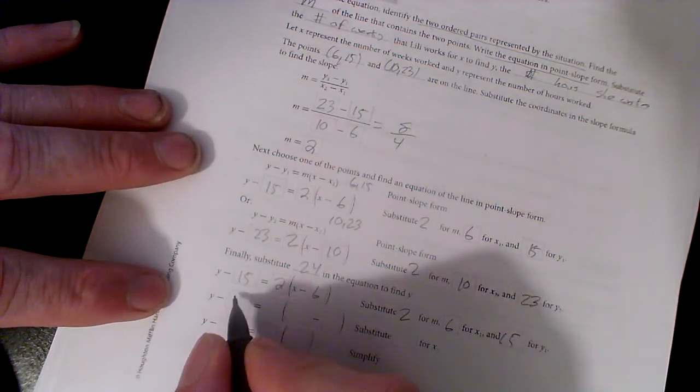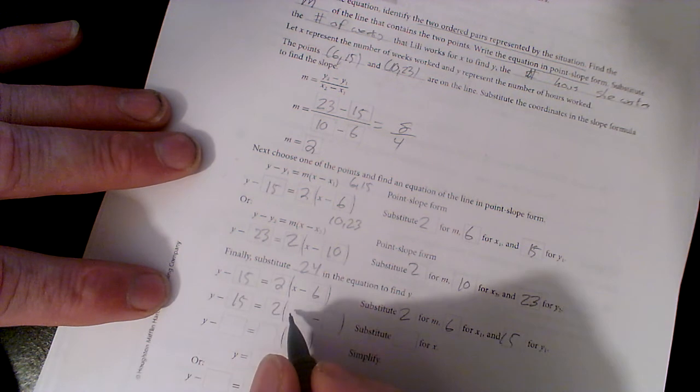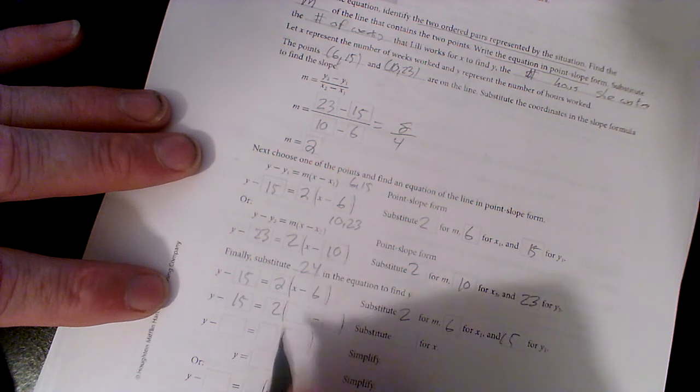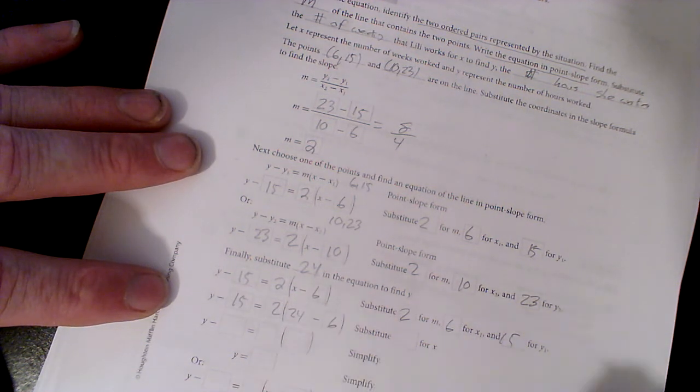We're going to plug in an x of 24. So y minus 15 equals 2 times, what do we say? Our x value is going to be 24. That's the number of weeks she works. So we plug that into x right here, 24 minus 6.